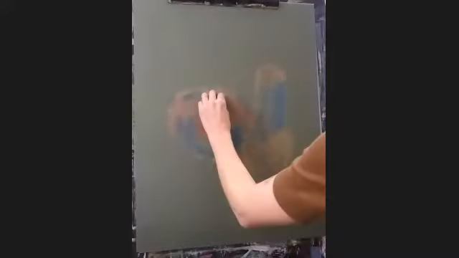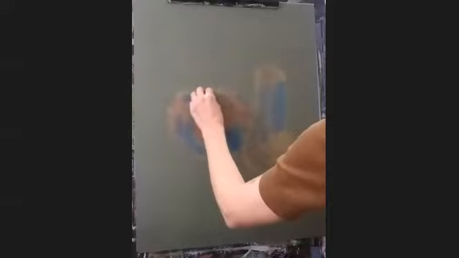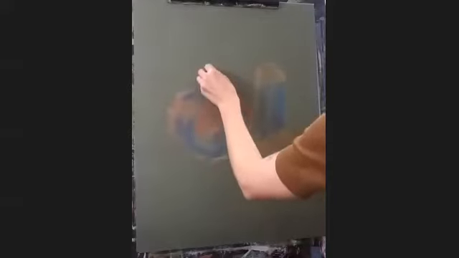So you're using blue as the shadow because it also complements the orange? Yes, right.